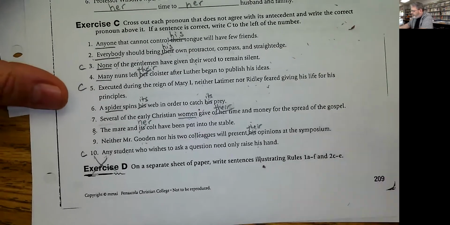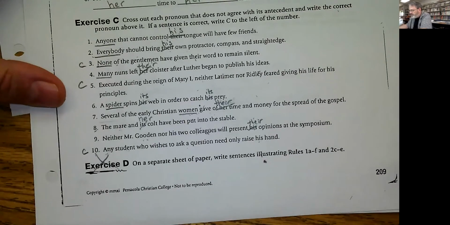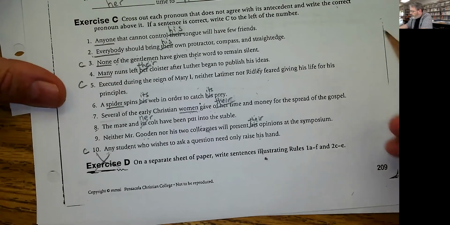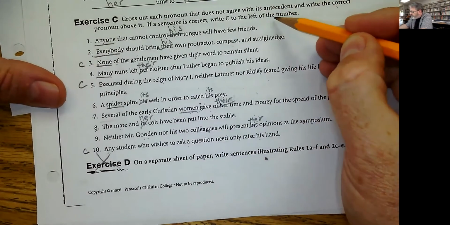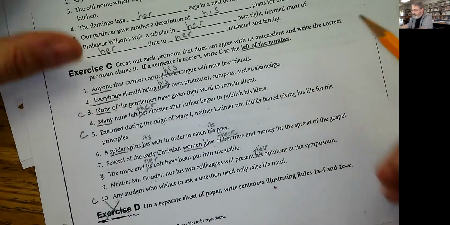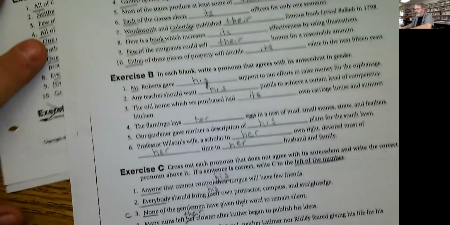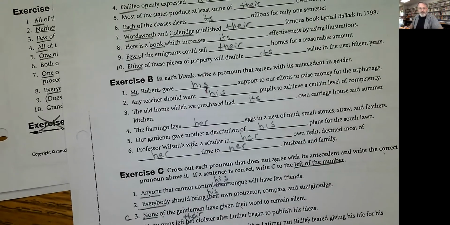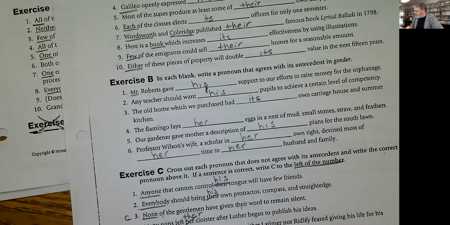So to prove that you've done this in its entirety and you got to the end, I would like for you to please underline left of the number on your page right there. And that's how I know you got to the end. Upload these photos for me, and I'll give you a grade for them.